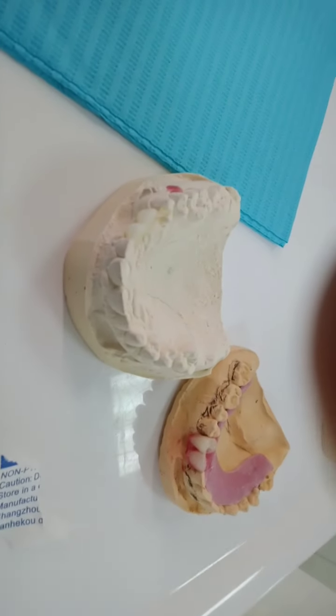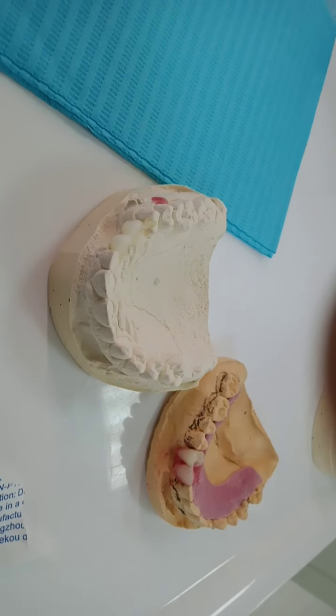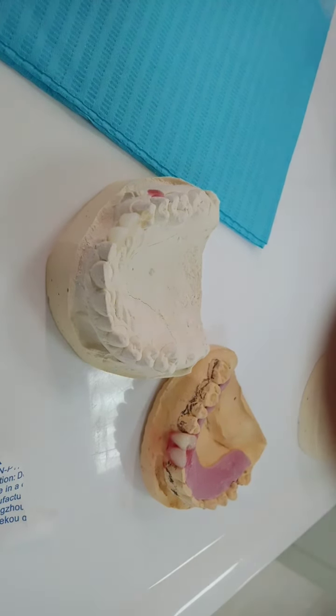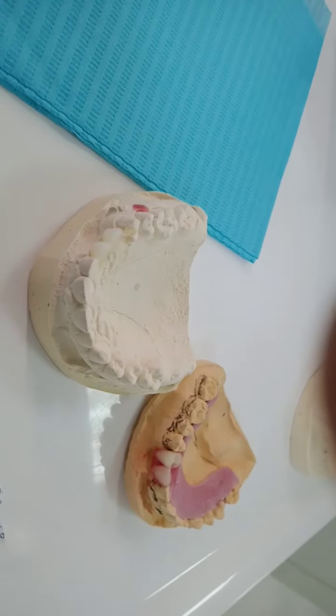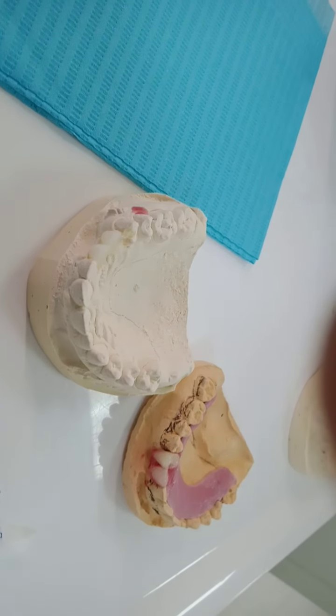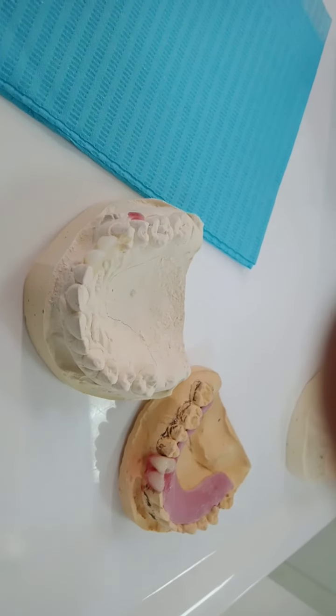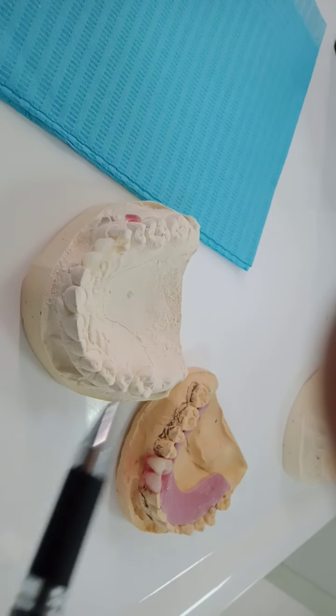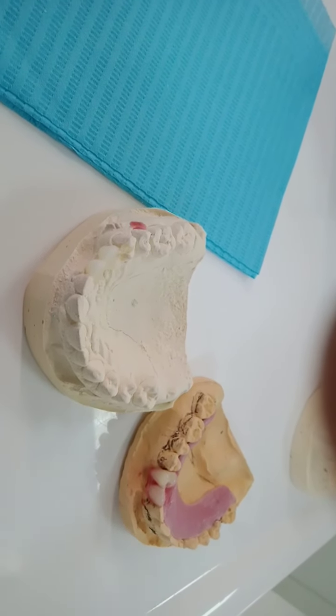So what are our options for retention? In general, we don't have undercuts. What are our options for retention? Clasps. Okay, good, clasps. But we don't have retention. And I know if you're going to do it lingually, you don't have undercuts lingually as well.